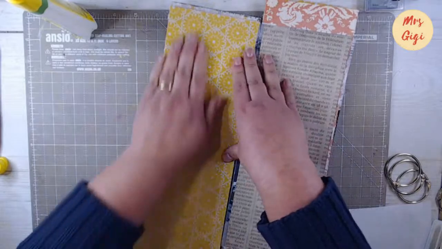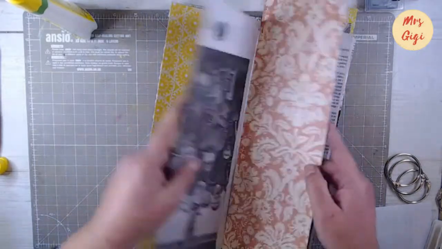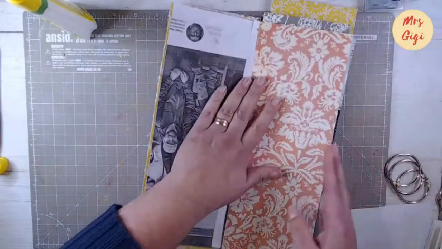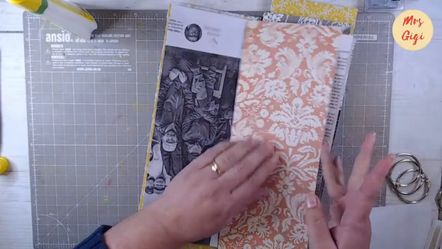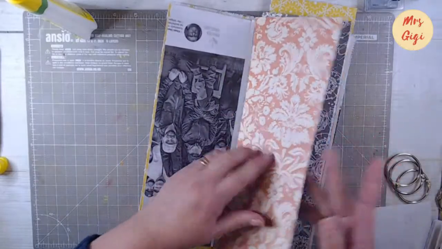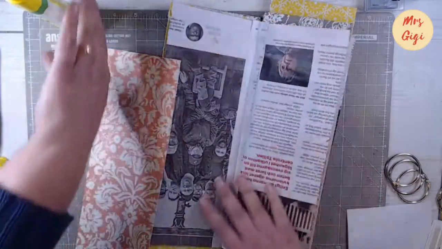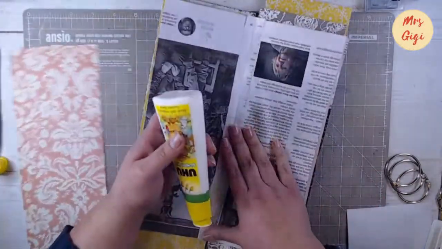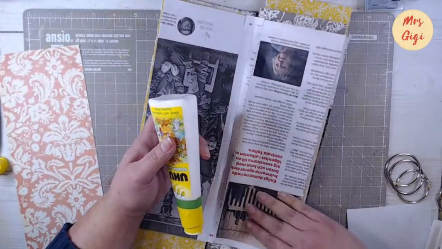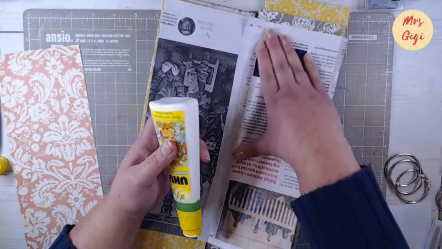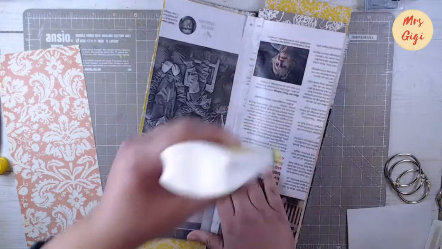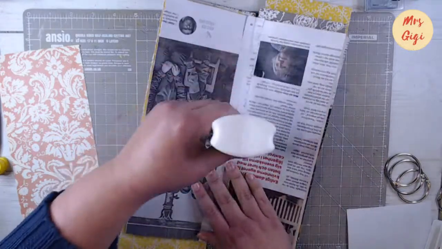Let's see, putting this one down and going on the opposite side on the other page. And yep, more glue. Have I accidentally glued these together? Oh, well, I'll never know.